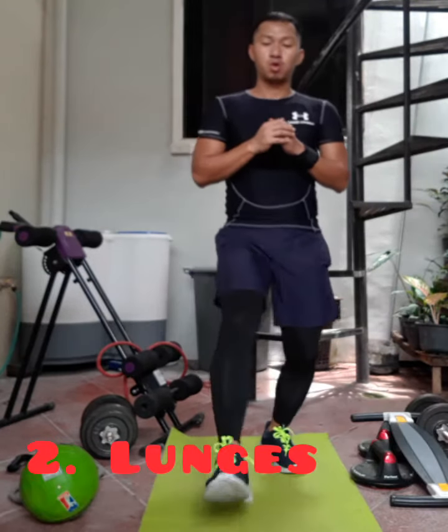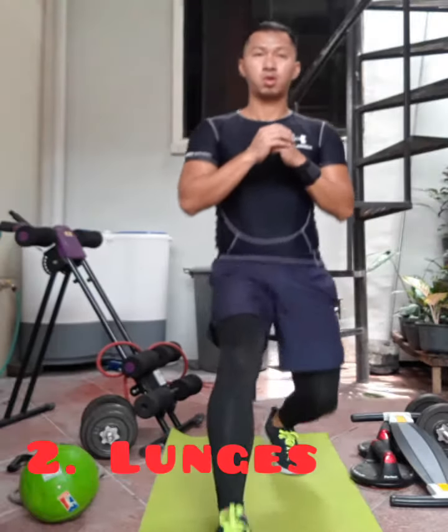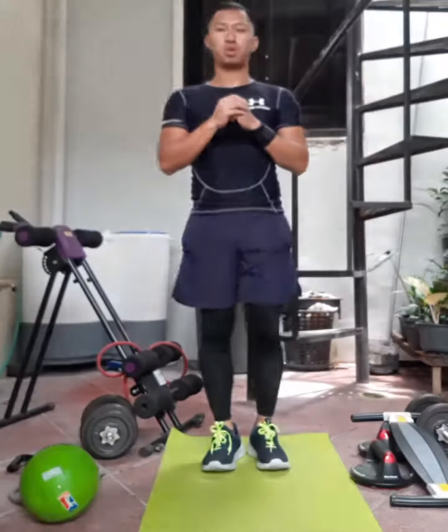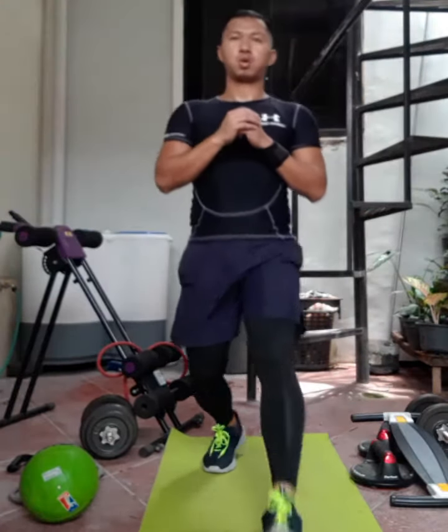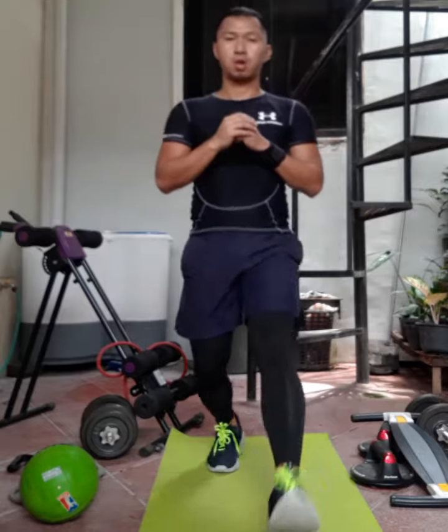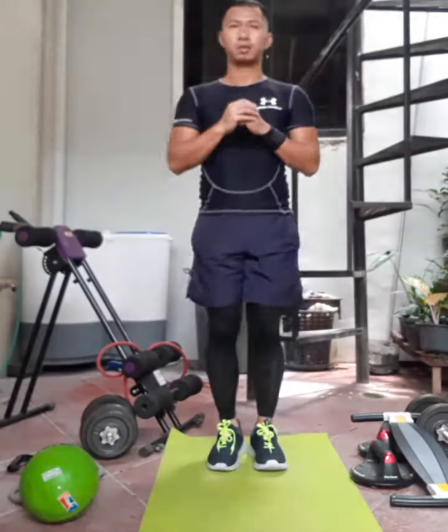The second fundamental movement pattern is the lunge. It is a lower body movement which puts your body in a less stable position, with one foot further forward than the other. Since your body is at a disadvantage, this movement builds greater flexibility, stability, and balance.